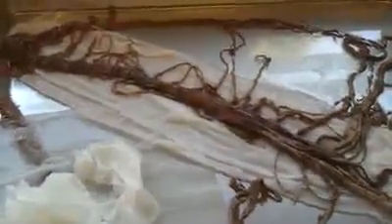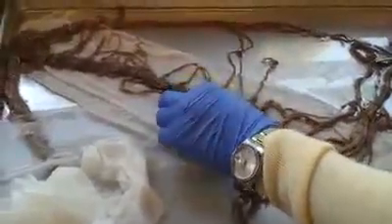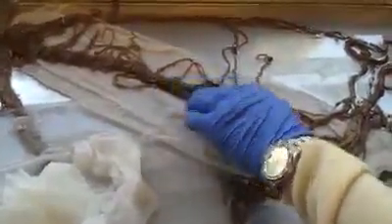Don't worry about the arachnoid. The only thing you need to worry about here is the dura mater.